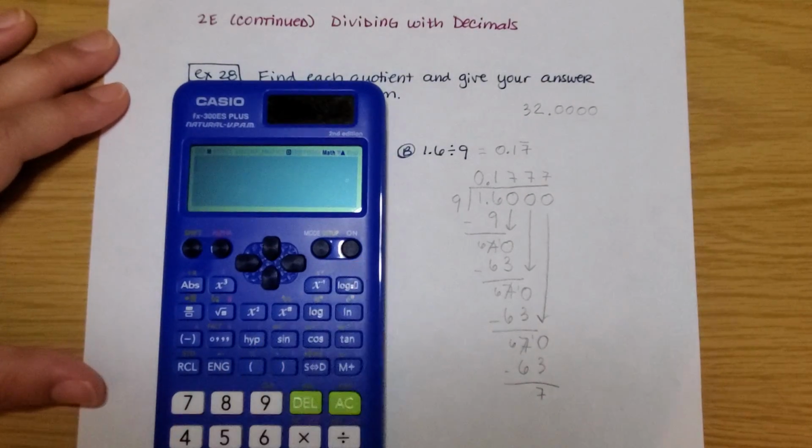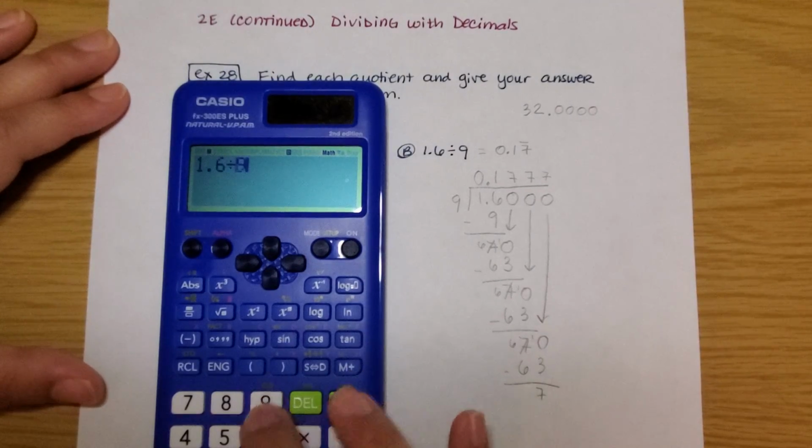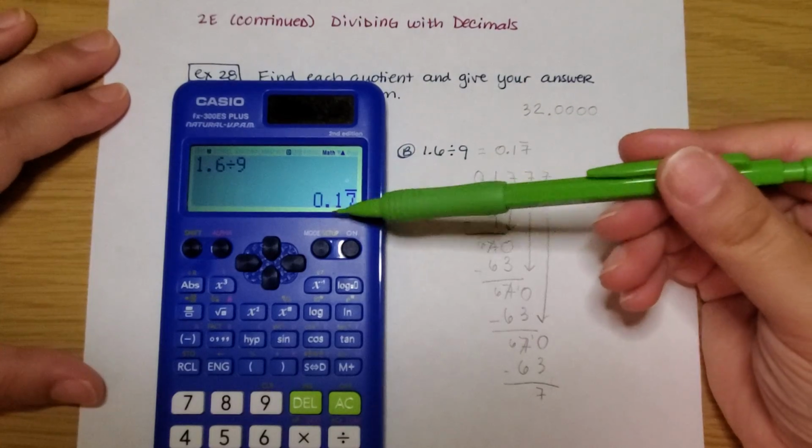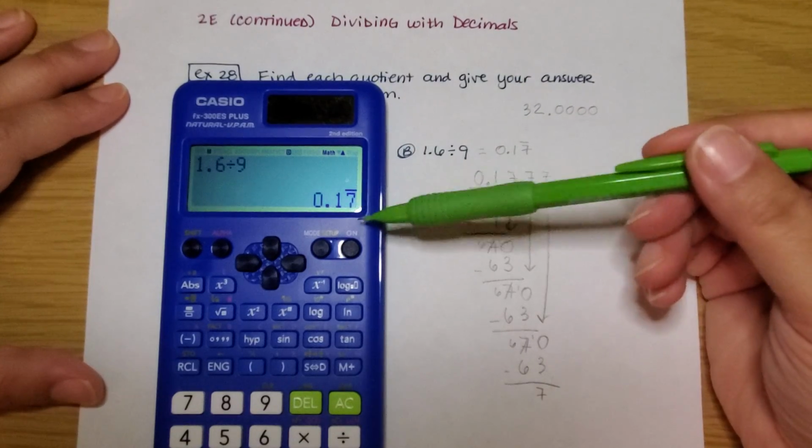Let's check that on the calculator. Let's see what this one says when we do that dividing. 1.6 divided by 9, and look at that. It tells me 0.17 with a line over the 7.